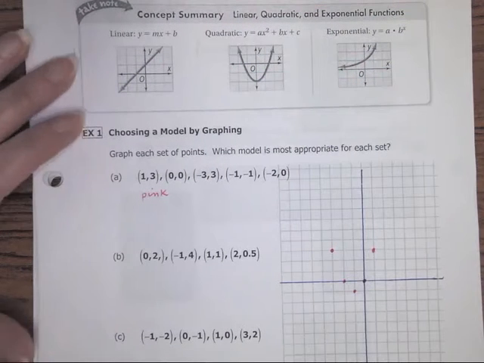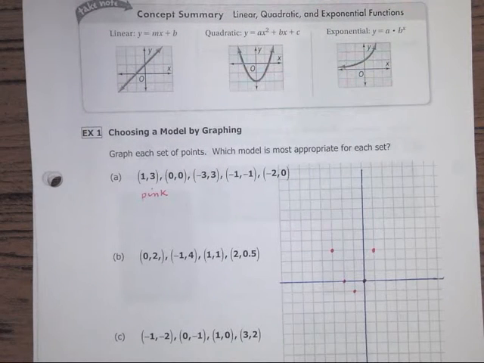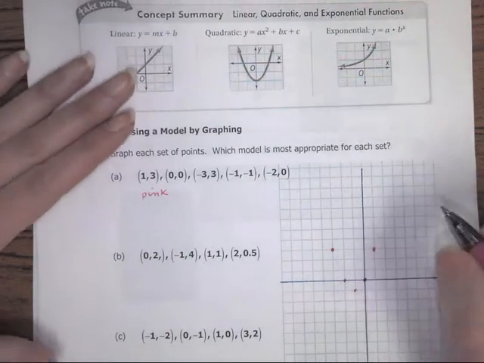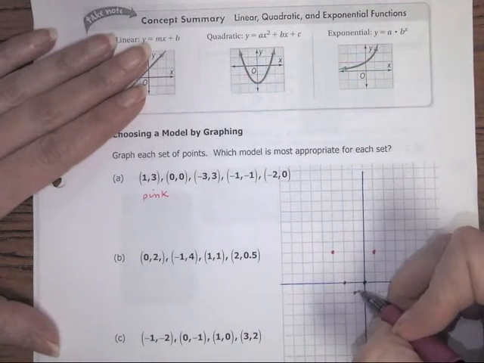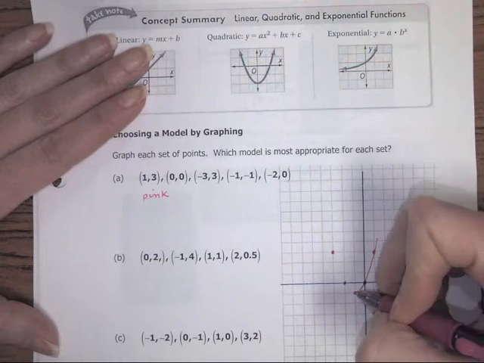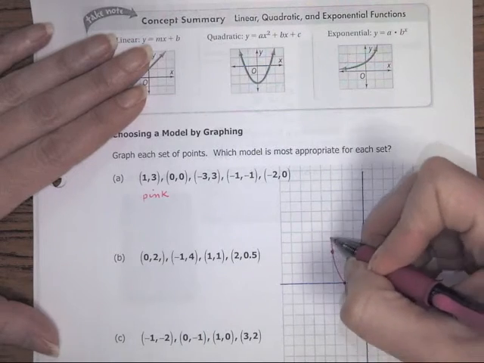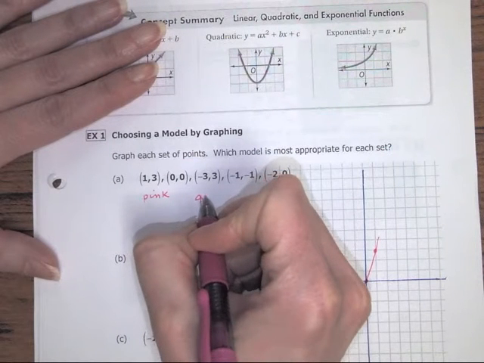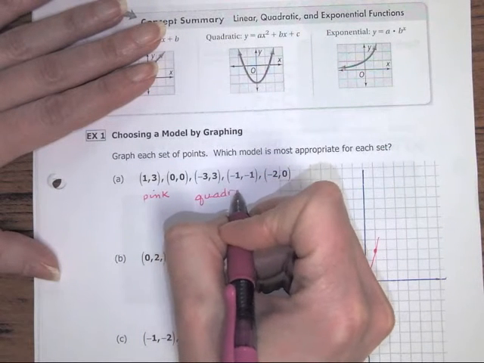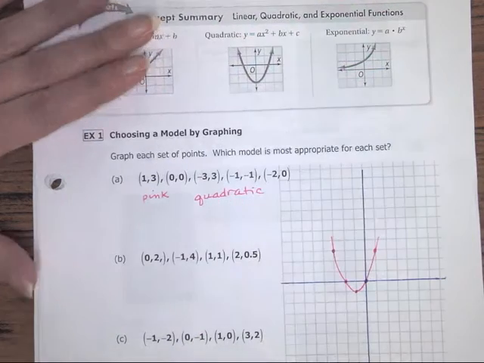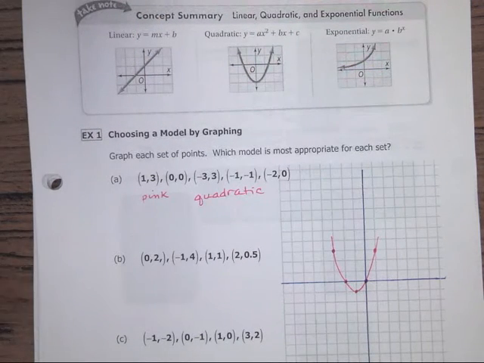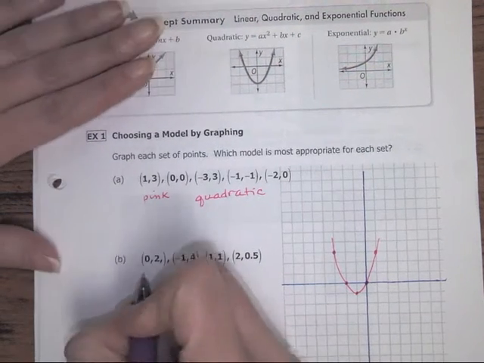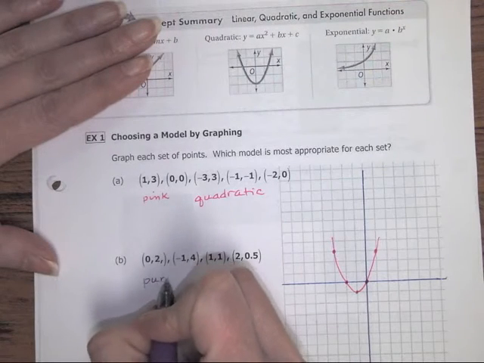Now, when you look at the points that we have, which of these three function types do you think that we have? Okay, Nick? Quadratic. This is quadratic. All right, so when we look at this, it does look very much like a parabola, and we would say that this particular set of data has a quadratic shape to it.